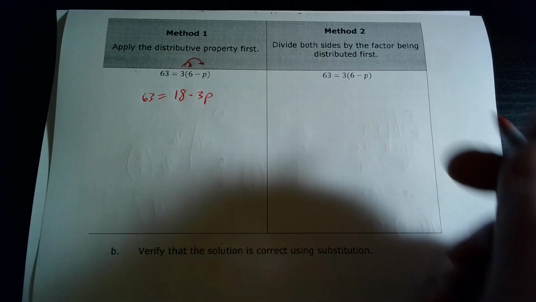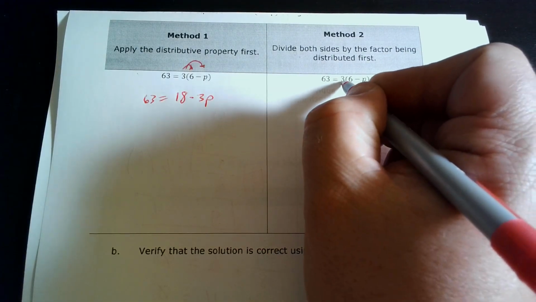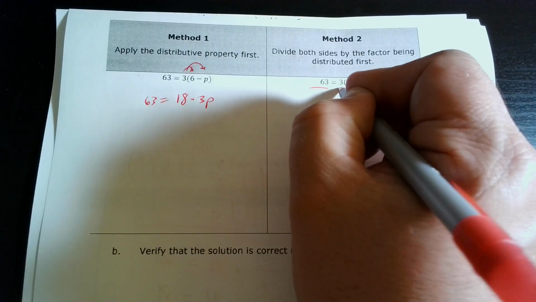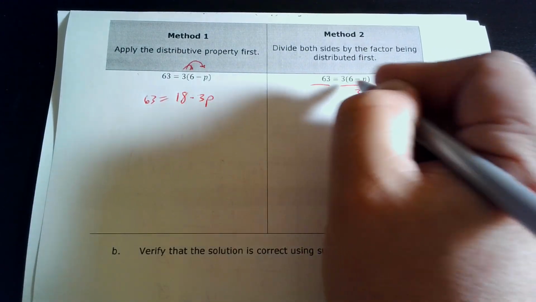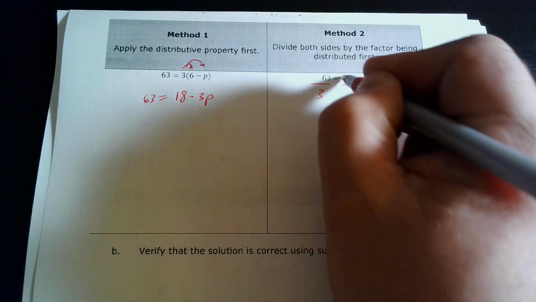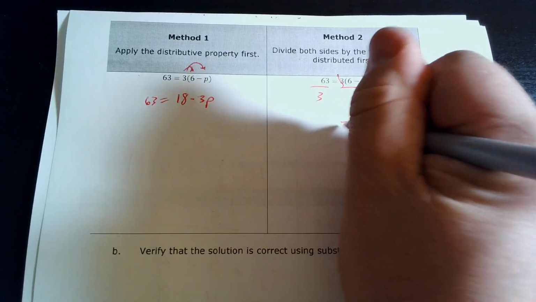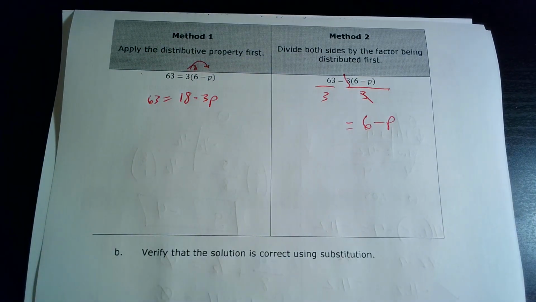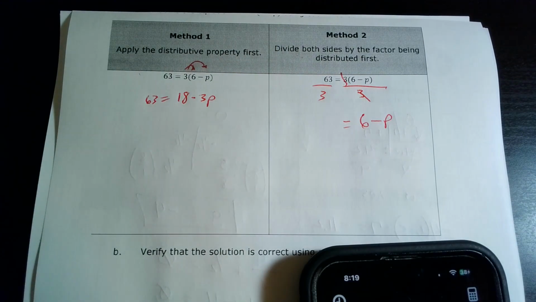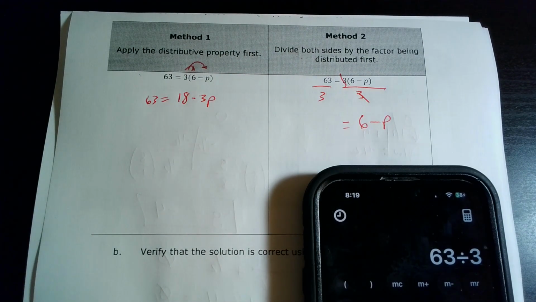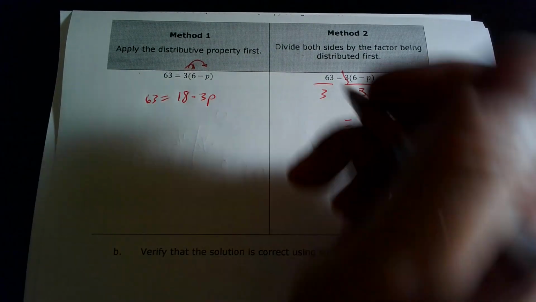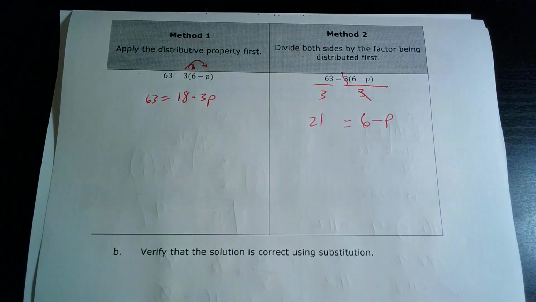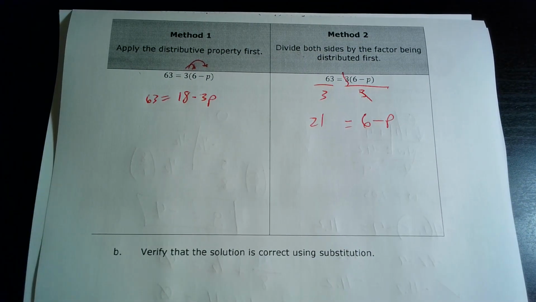All right, over here, instead of distributing, we're going to divide both sides by 3. So over here, these 3's cancel out. So you're left with 6 minus p, and then 63 divided by 3 is 21. So let's solve and see if we get the same thing.